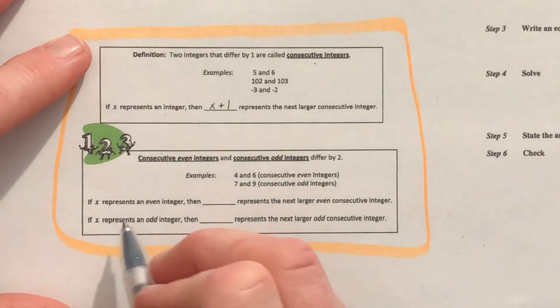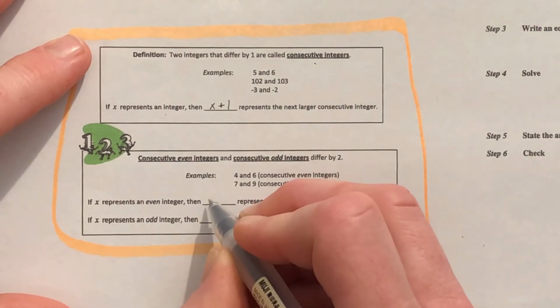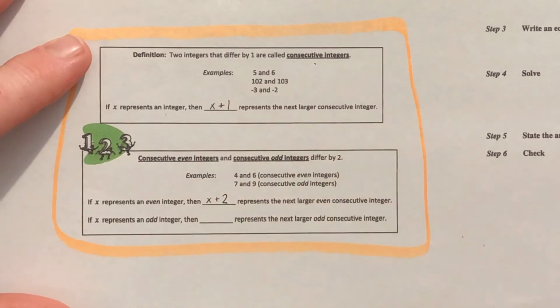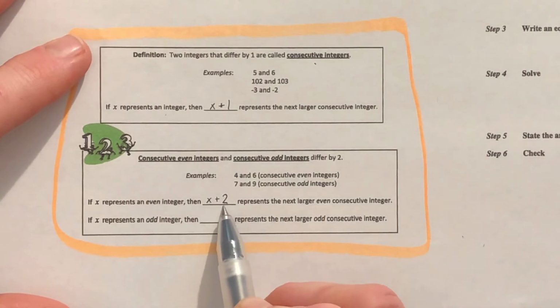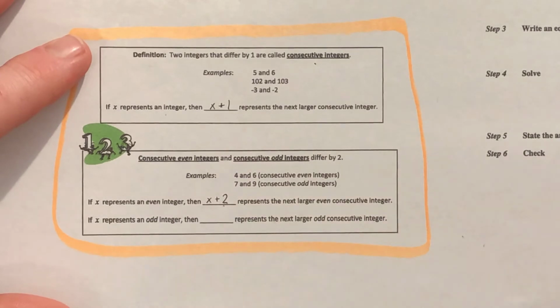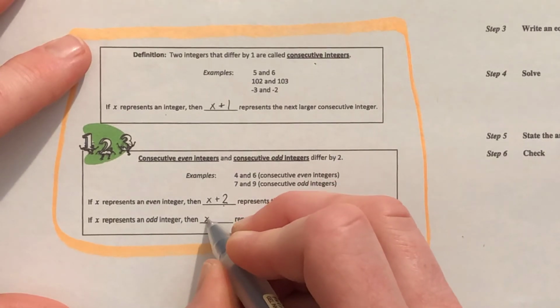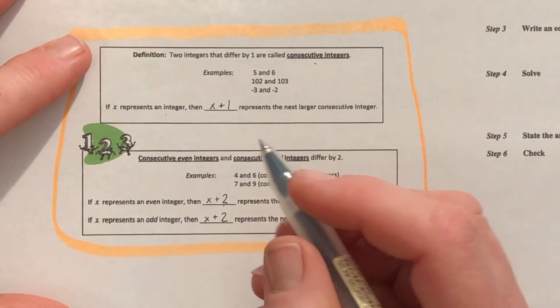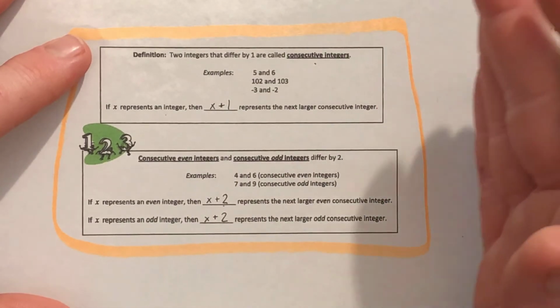So if x represents an even number, then x plus 2 represents the next larger consecutive even integer. So if x is 10, x plus 2 would give you the next one, 12. It works the same with odd. If you have 1, you add 2 to get 3. You add 2 to get 5. You add 2 to get 7. You add 2 to get to the next one.